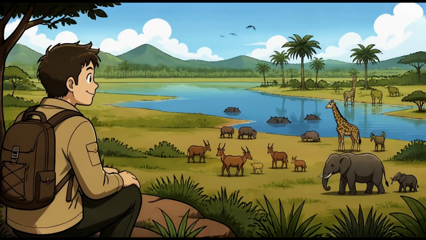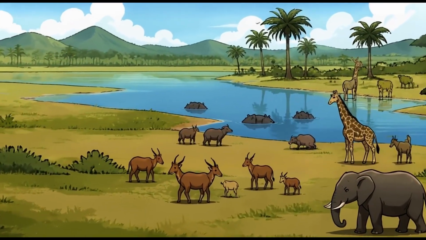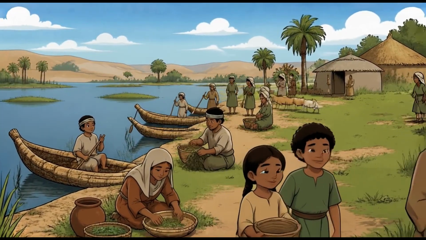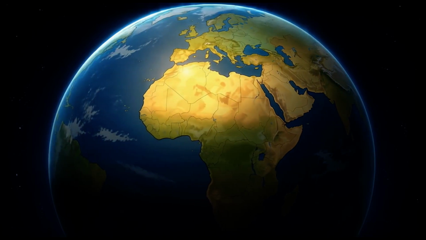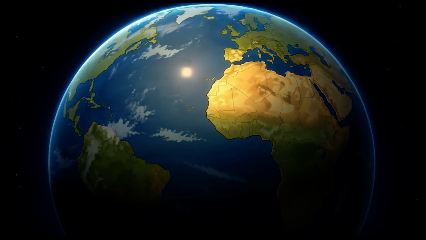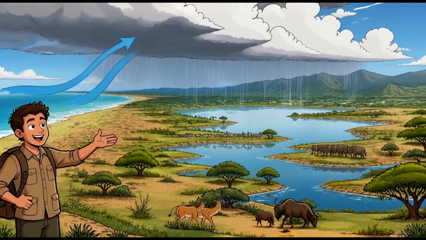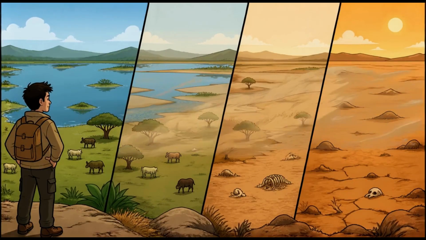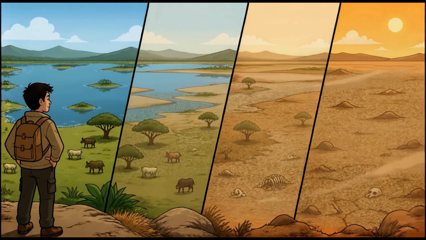Deserts can also change. Between roughly 11 and 5,000 years ago, during the African humid period, large parts of today's Sahara were much greener. Lakes, grasslands, and human communities occupied areas that are now extremely dry. Small changes in Earth's orbit altered the distribution of summer sunlight, strengthened the North African monsoon, and pushed rainfall farther north. As that orbital pattern shifted, the monsoon weakened and the region dried.